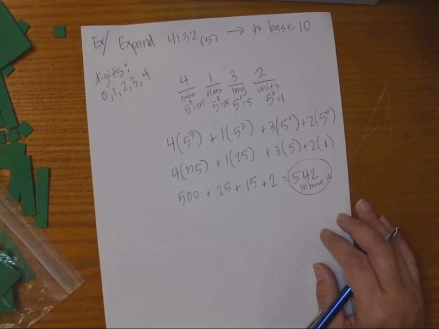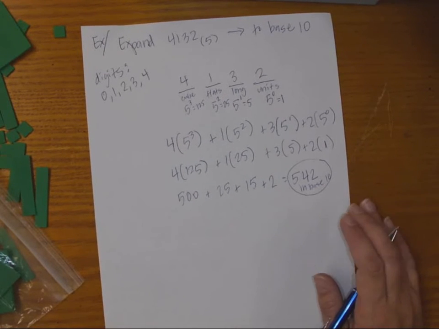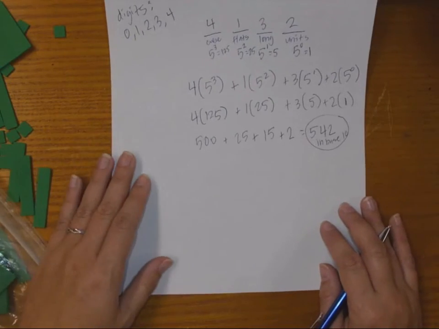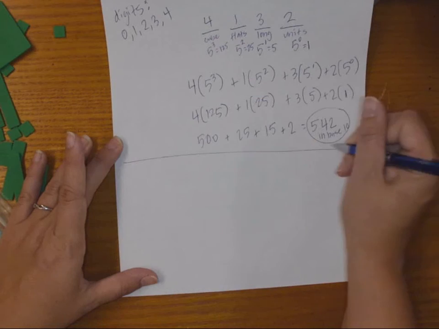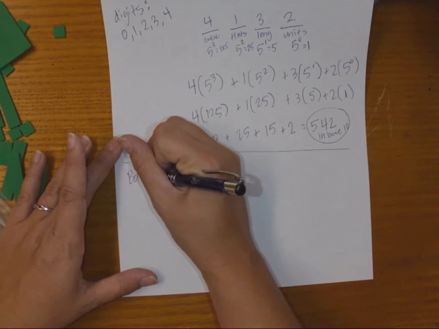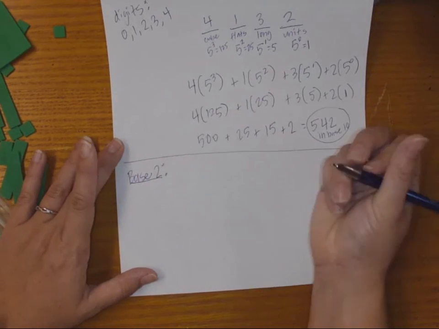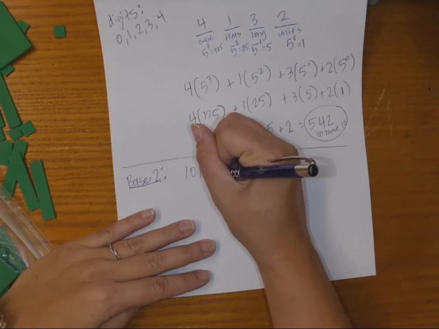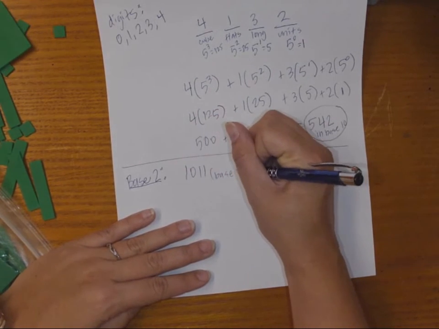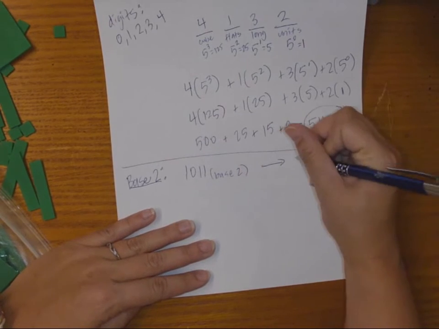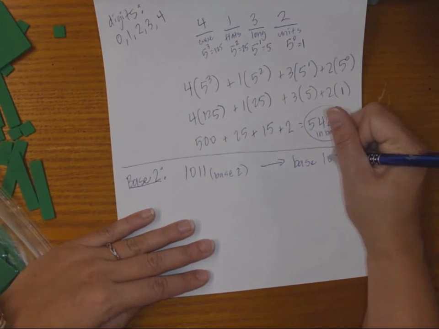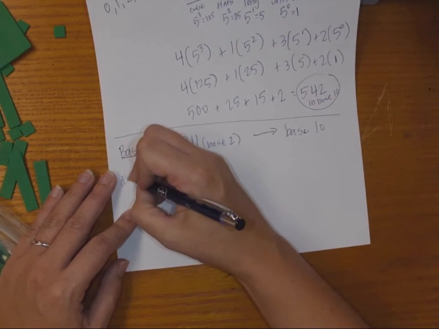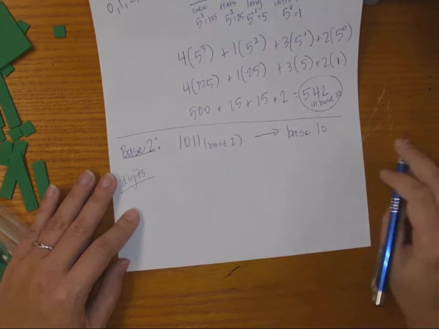Okay, let's do one more. In this one, we're going to do base 2. So for example, if I had the number 1011 represented in base 2, and I want to put that into base 10, I want to figure out how many units that actually is. So the first thing we're going to think about is what digits can I use in base 2?